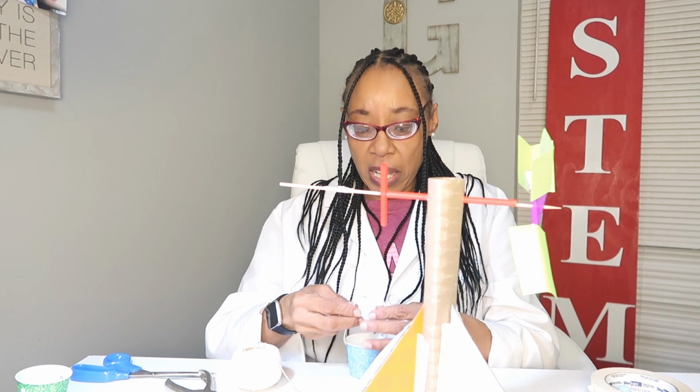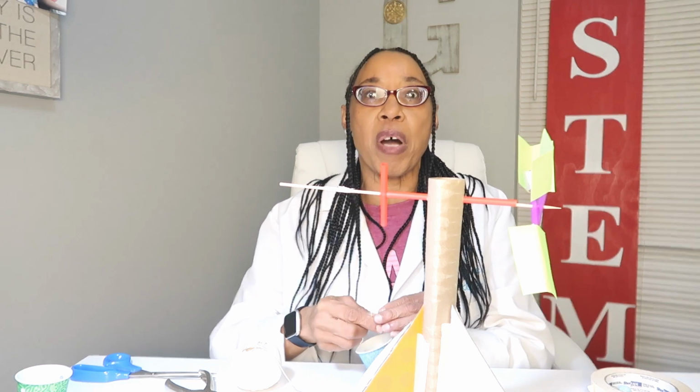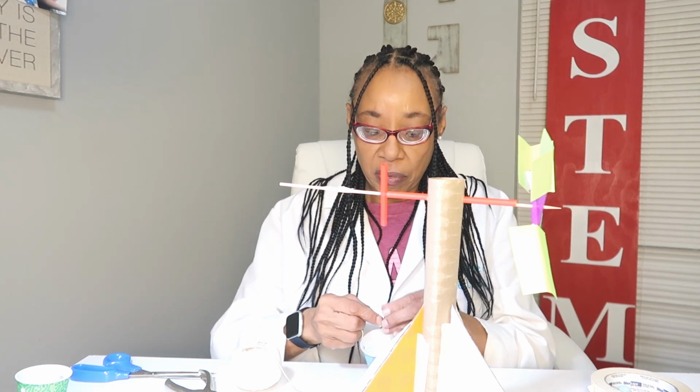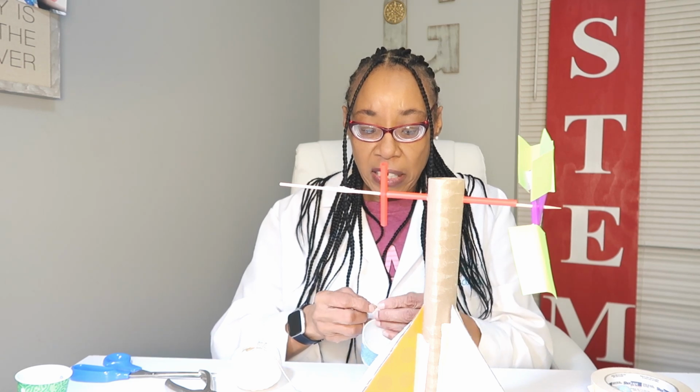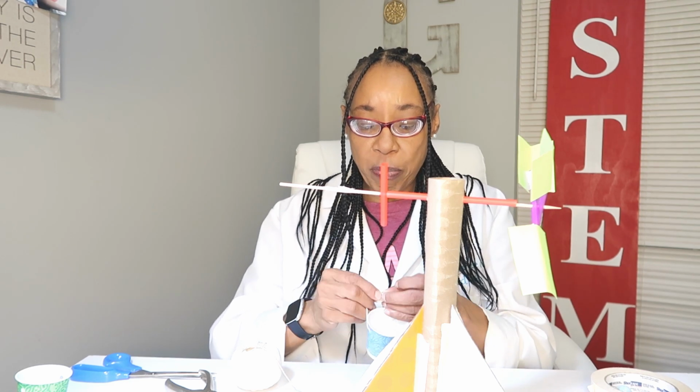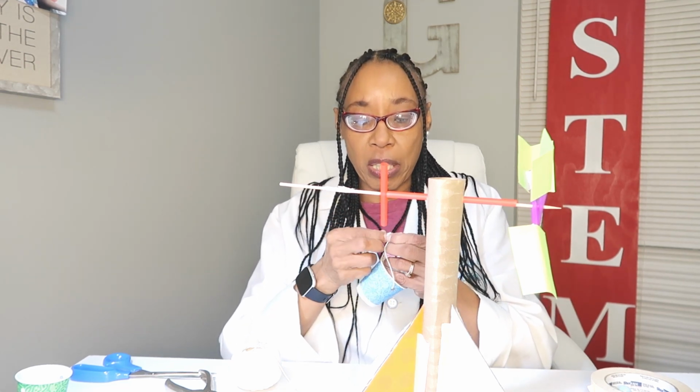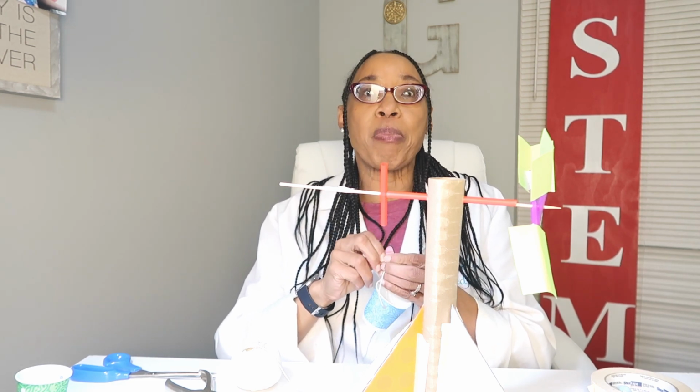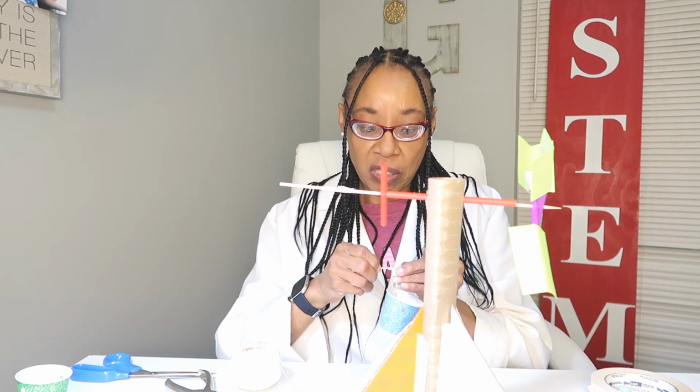The purpose of the cup is that it is going to hold the marbles. If you decide that you want to just test paper clips, you do not need the cup. You can just tie one paper clip to the string, and then connect the paper clips to each other.